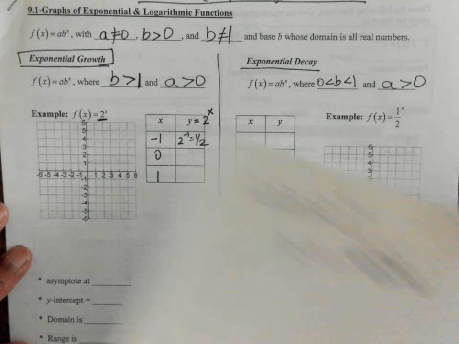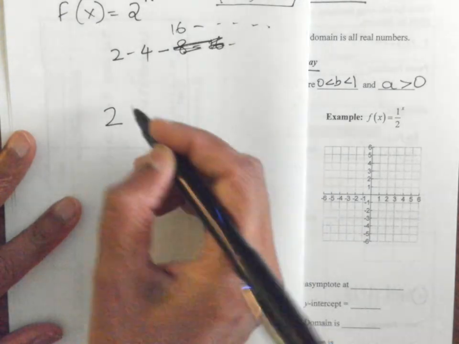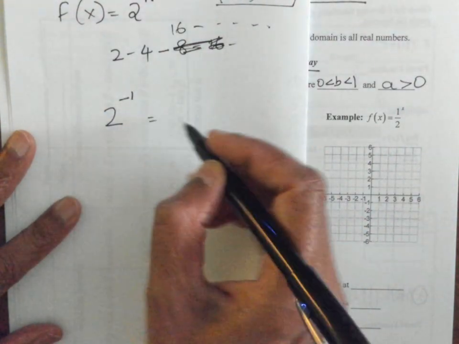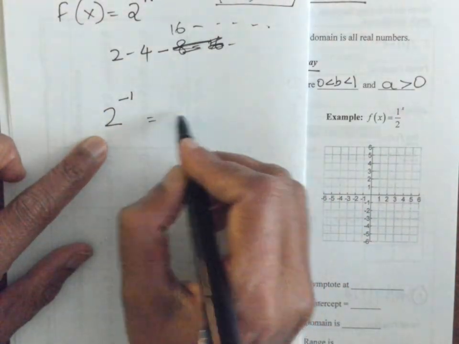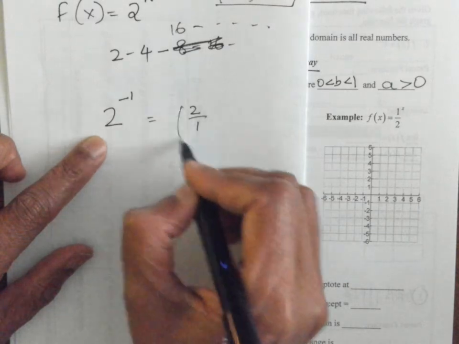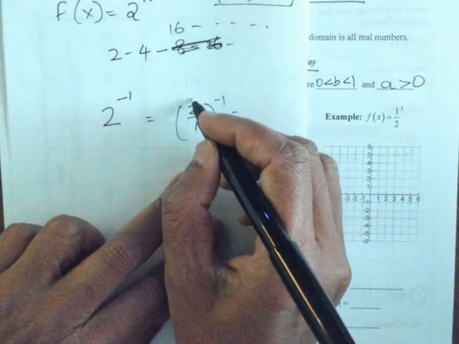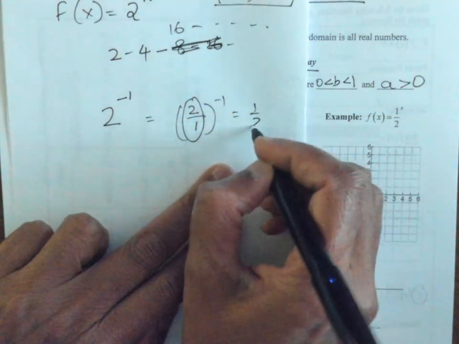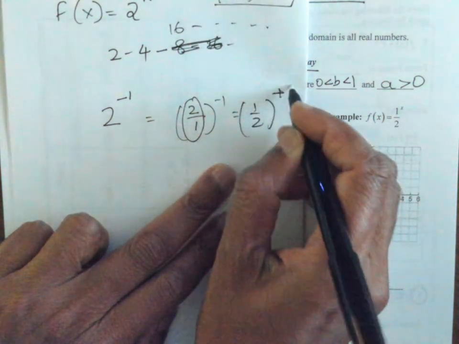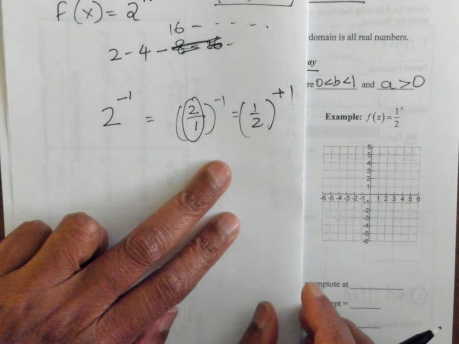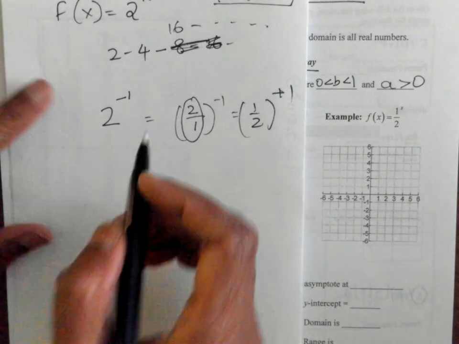So basically, 2 to the power of negative 1 is the same as, what do you do? 2 can also be written as 2 over 1, to the power of negative 1. To write it as a positive exponent, all you do is flip this, so this becomes 1 over 2 to the power of positive 1. That's why 2 to the power of negative 1 is basically half. Same thing, I can take it in any way.